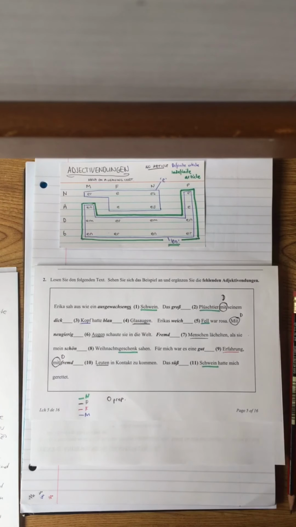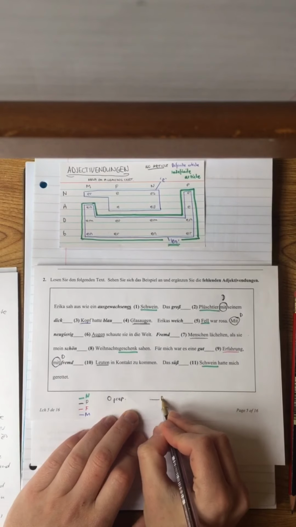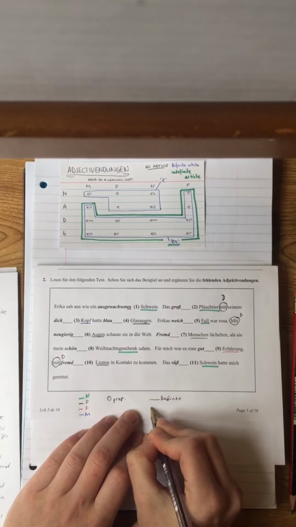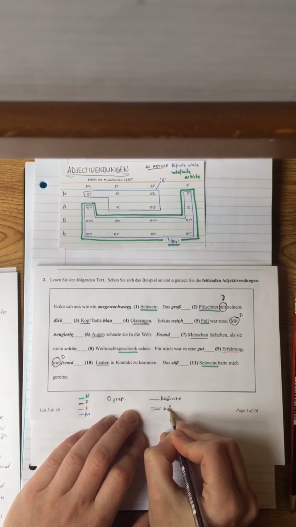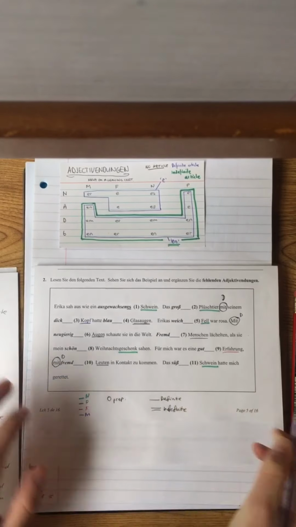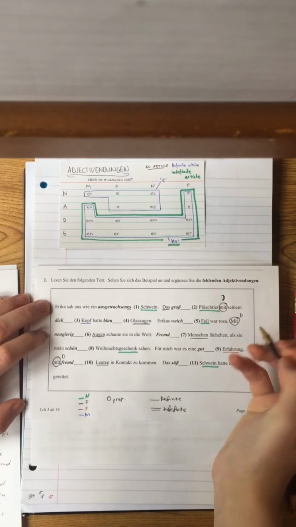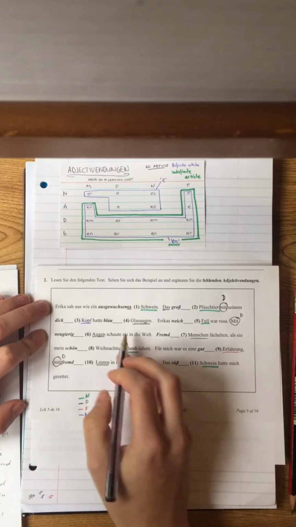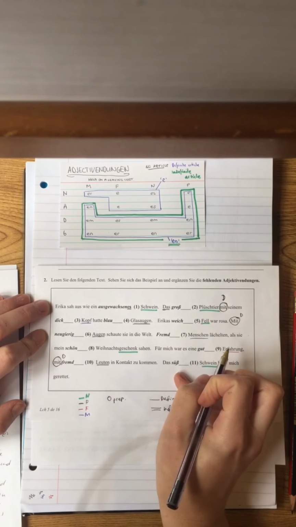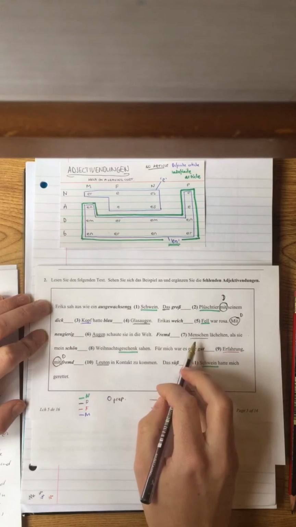Okay, so now we get on to the articles. So I'm just going to do one underline for the definite, and then a double underline for the indefinite articles. Okay, so what do we have? We've got das, definite article. What else do we have?